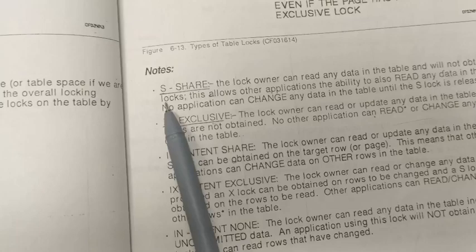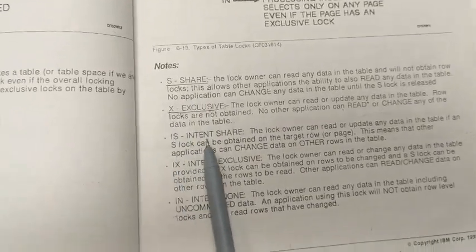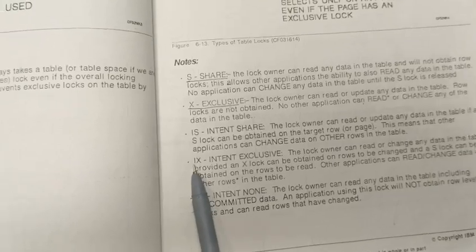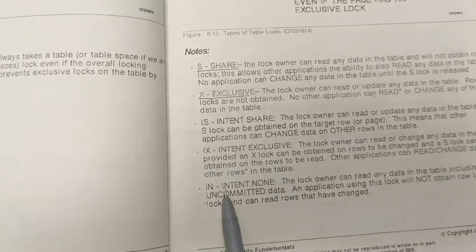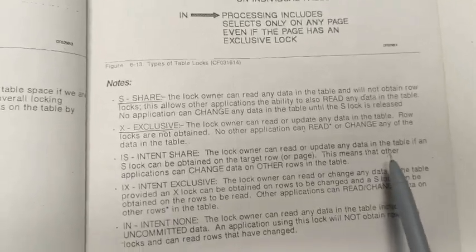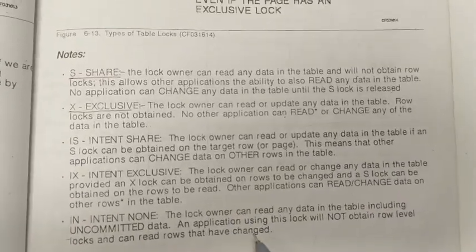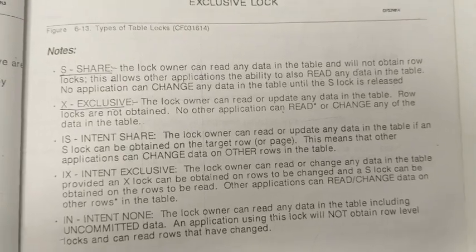What does S mean? S means shared mode, a shared locking method, and X means exclusive. IS means intent share here. IX means intent exclusive. IN means intent none. If you want to know the difference between all 5 types, please pause the video and go to the text here, and read the content.